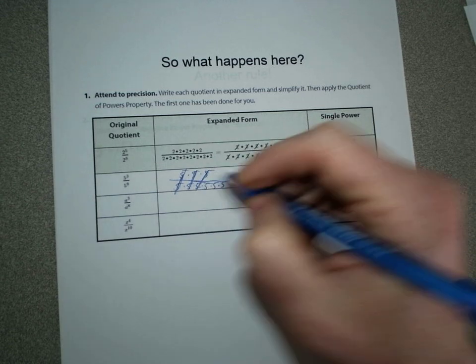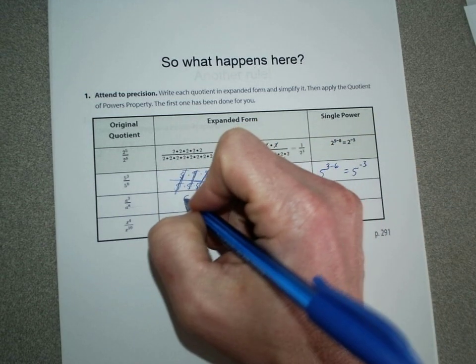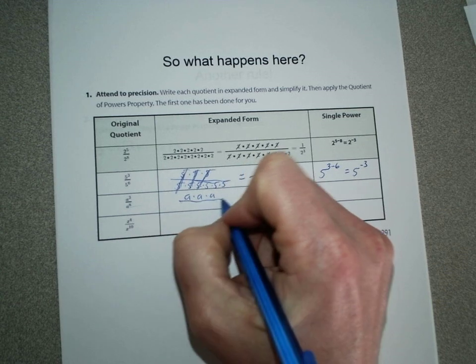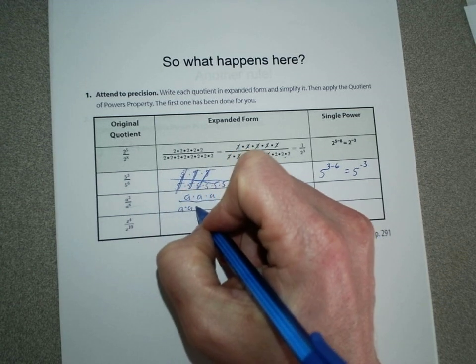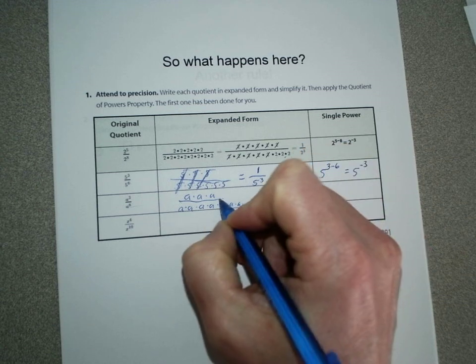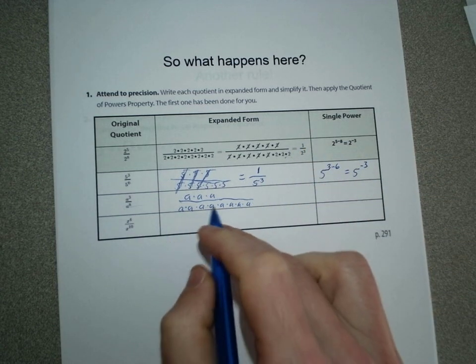So here we're going to keep going. We have a times a times a, because this is a cubed, divided by a to the 8th. So we're going to have 8 of these guys. Isn't it fun to write all these out over and over again? So we have 1, 2, 3, 4, 5, 6, 7, 8 of them.